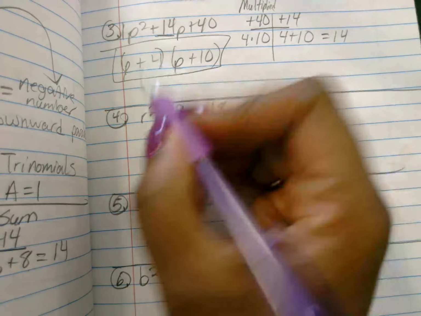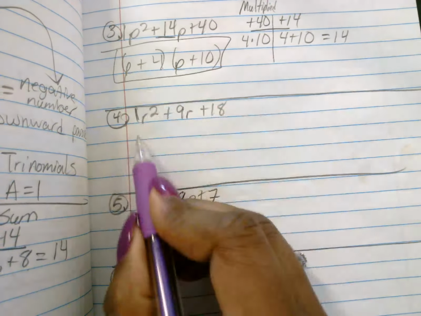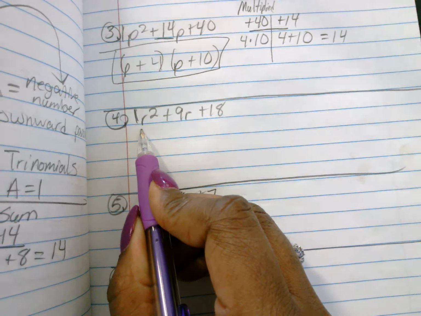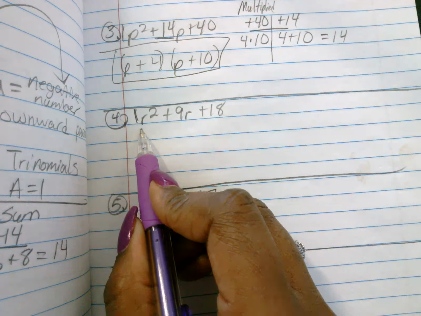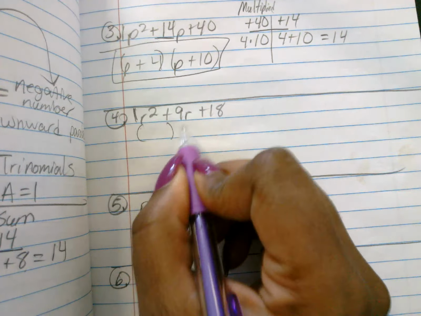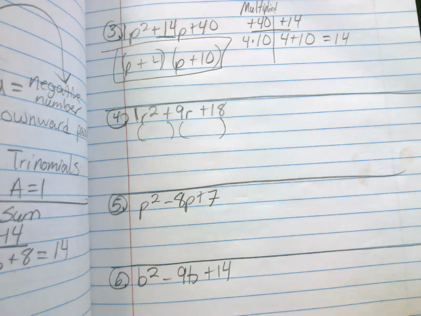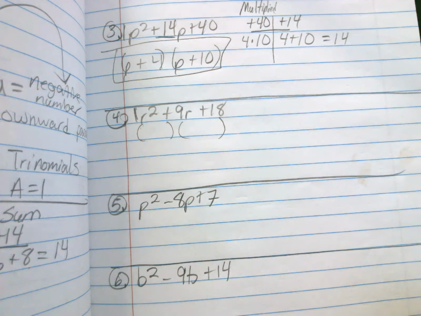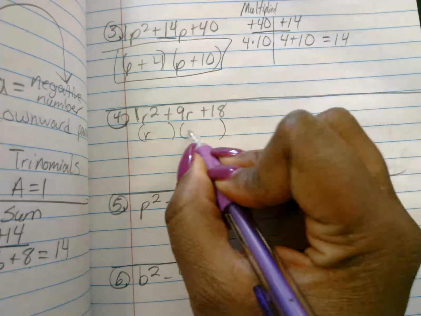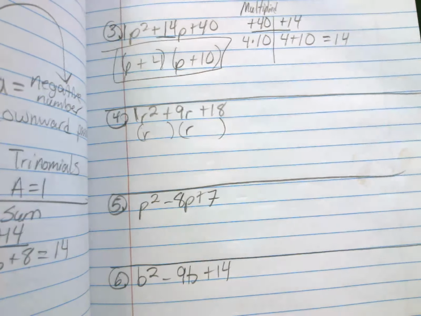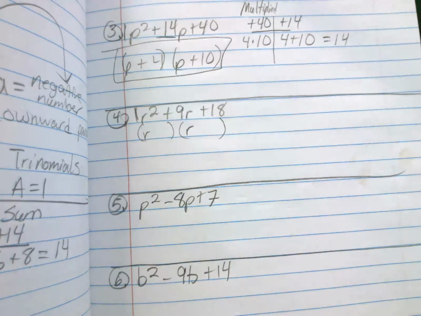All right, so the first term, the r squared term, is a 1. The coefficient is a 1, so automatically assume that it's going to be 2 binomials, okay? In each binomial, you're going to put an r. In each, r times r is going to give us that r squared.